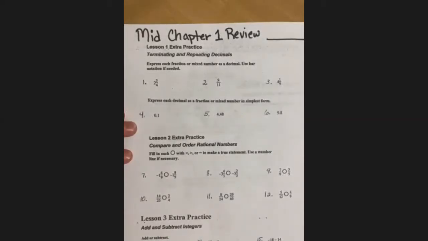As you're preparing for the mid-chapter 1 test that's going to be tomorrow, this is the review, and I wanted to make sure that everyone understood how to do each problem so there weren't any questions. And so I'm hoping you're watching this video the night before to double check the work that you did in class to make sure it's correct.